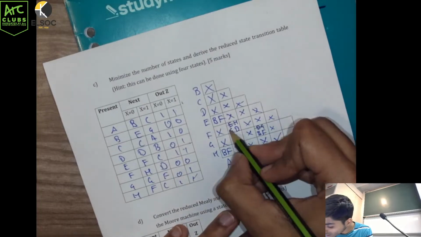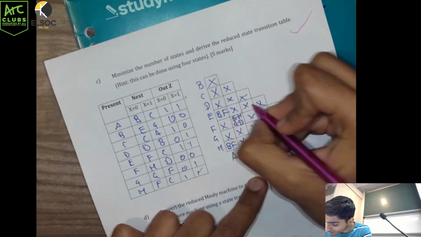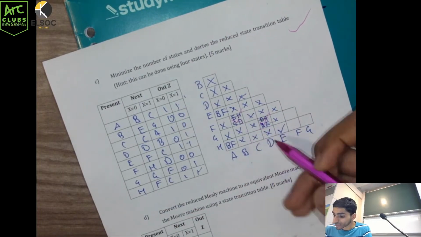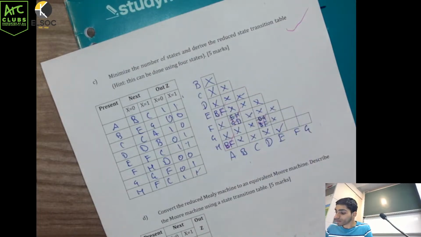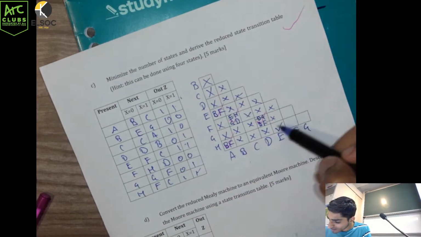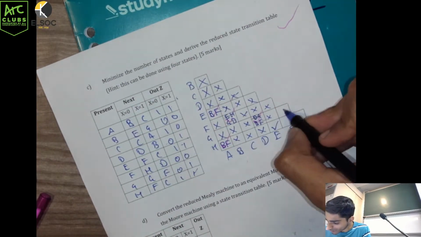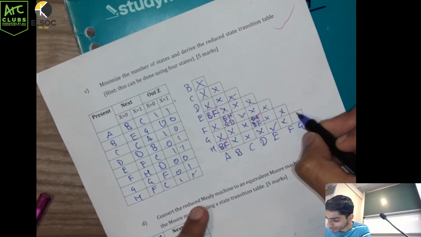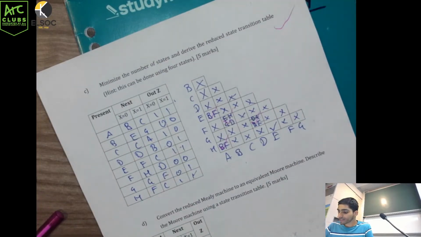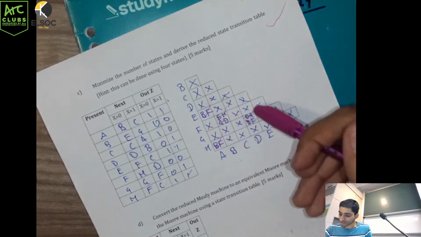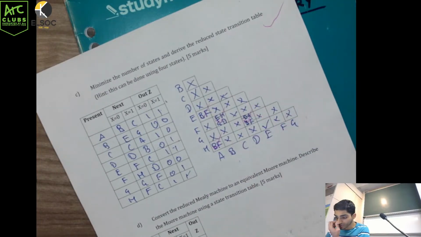So we can just tick those off, and we can start going, well, B and F are the same. So those are the same as well. And then we'll finish off the last ones. I got too hasty there, sorry. F does not equal G and H, and G does not equal H. Okay, I wasn't hasty. And we can see that we've really minimized quite a few states.